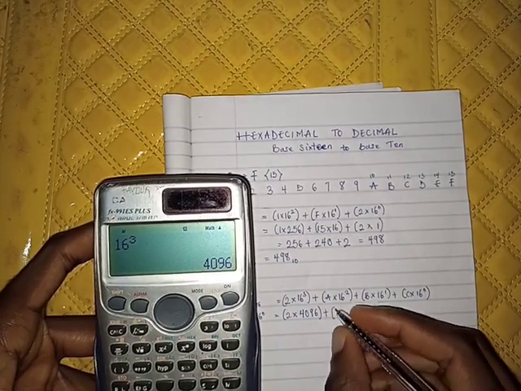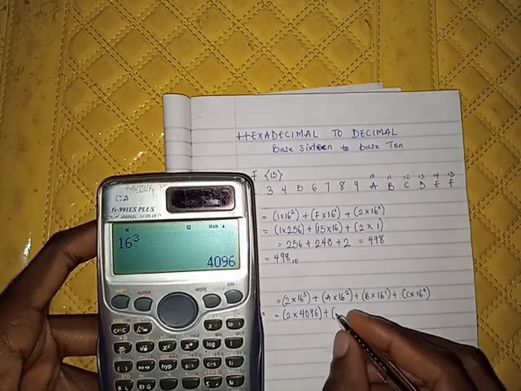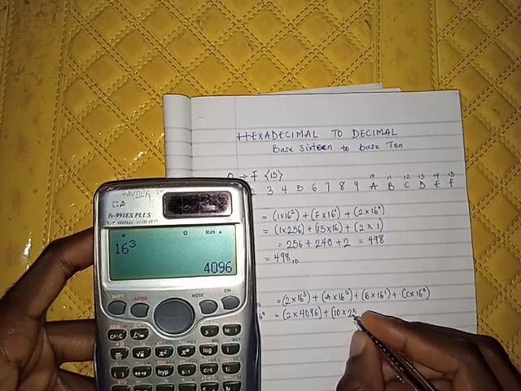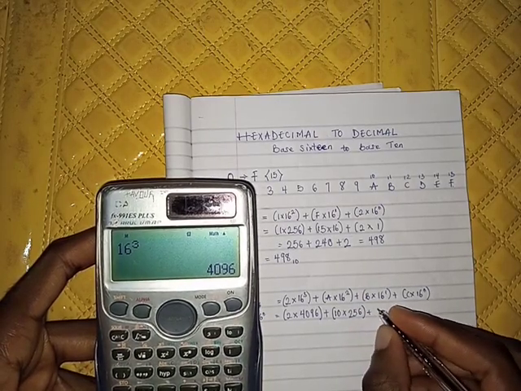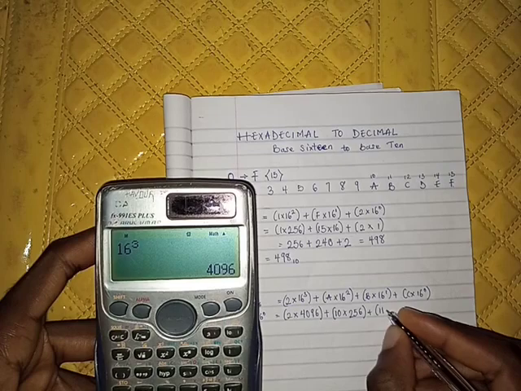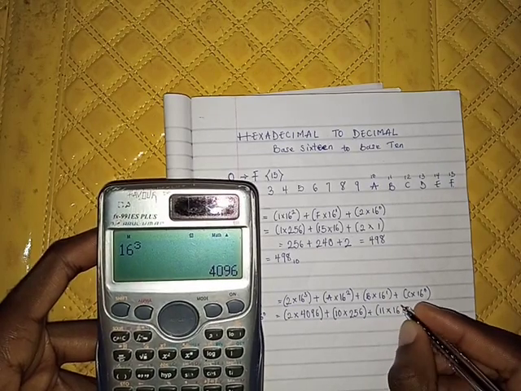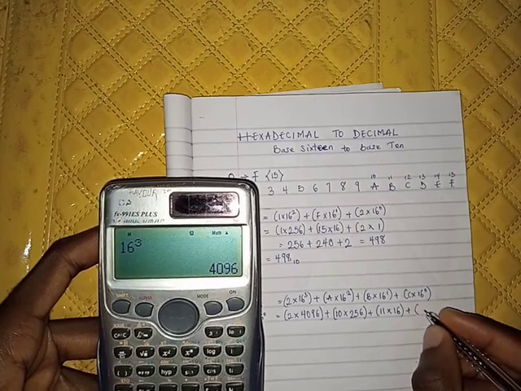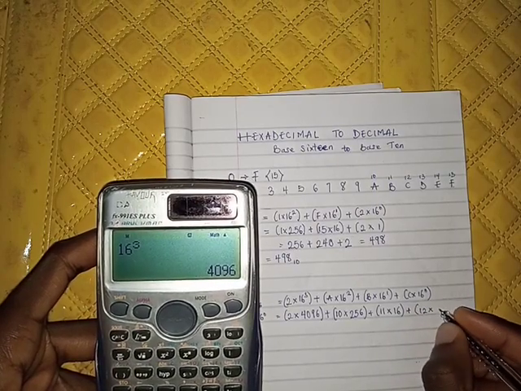A is 10, so we have 10 times 16 raised to power 2, which is 256. B is 11, times 16. Then plus C, which is 12 times 1.